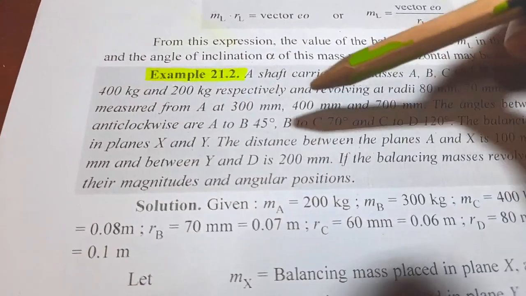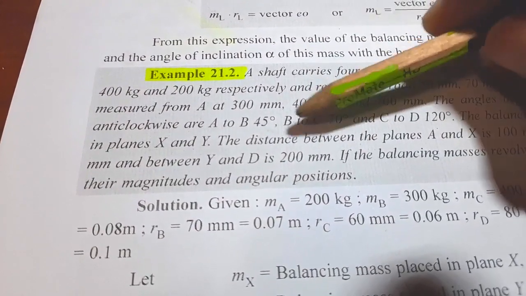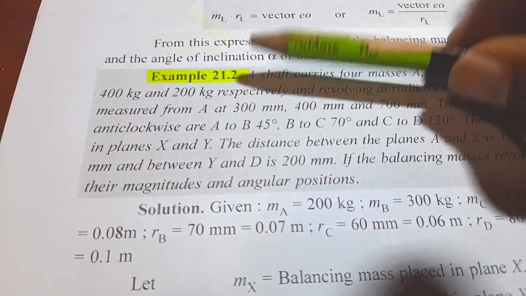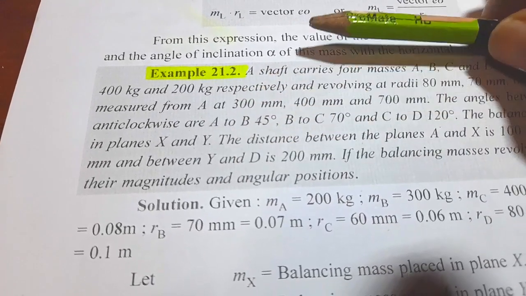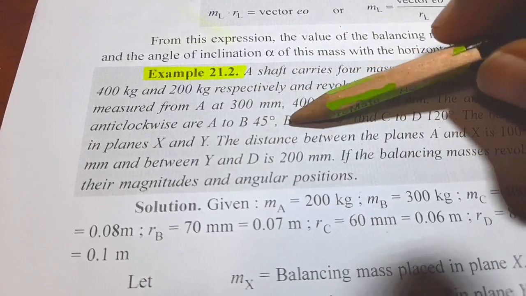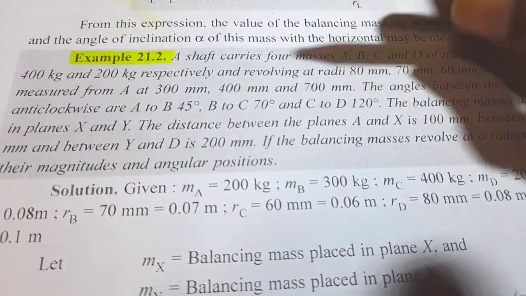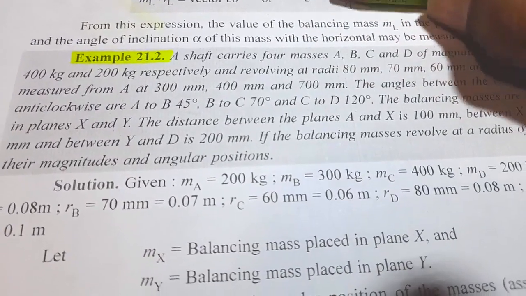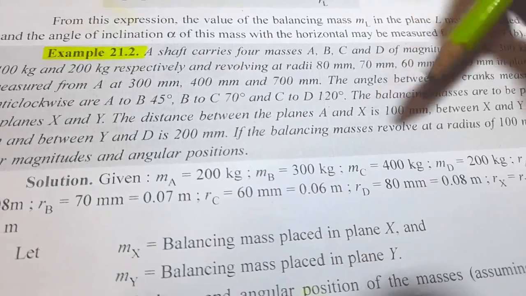The angles between the cranks are measured anti-clockwise. Be very careful, generally angles are measured in the anti-clockwise direction. Like the first mass, we keep it horizontal. A to B is 45, then be very careful how the order is given: A to B, then B to C, then C to D. But we will see this clearly when we focus on the angular position diagram.